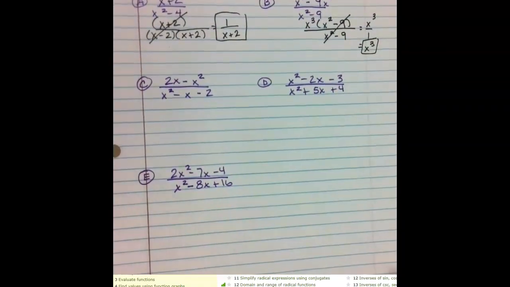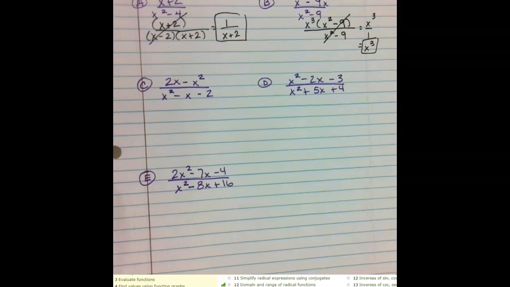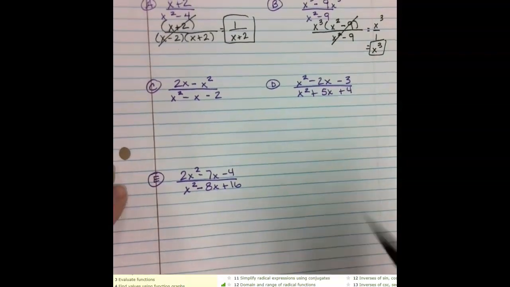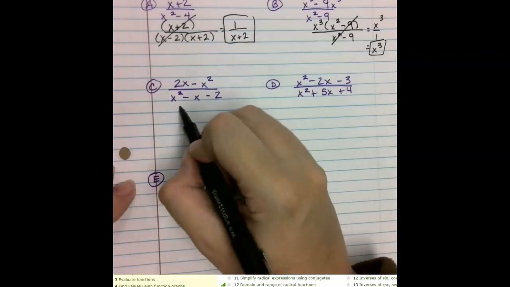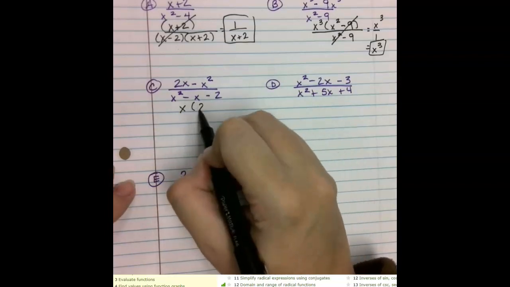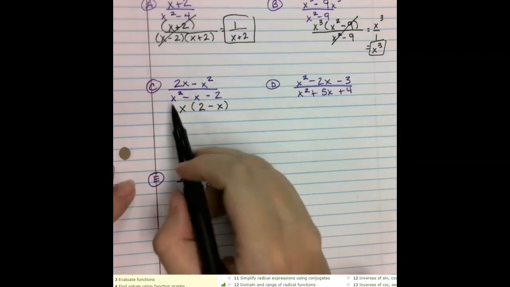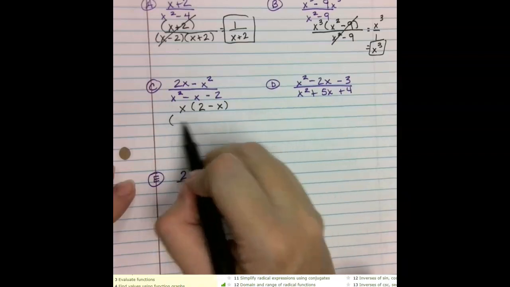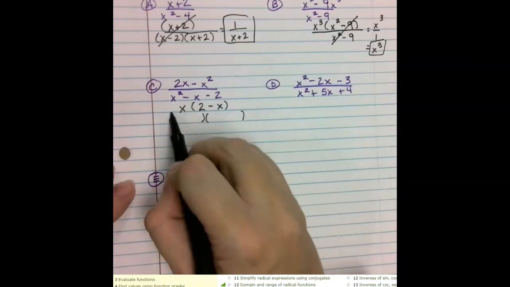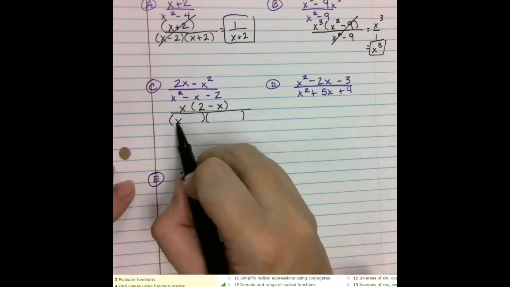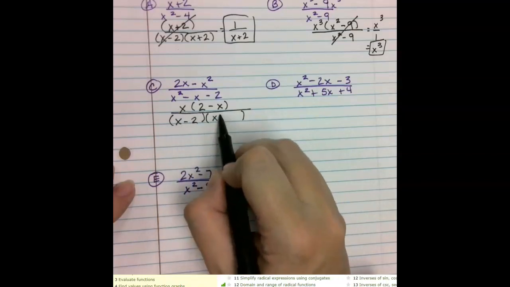Okay, if you need to pause and copy these down, go ahead. Here, these have a greatest common factor of an x. So I have x and 2 minus x. And then on bottom, I can factor this out, and I have x minus 2 and x plus 2.